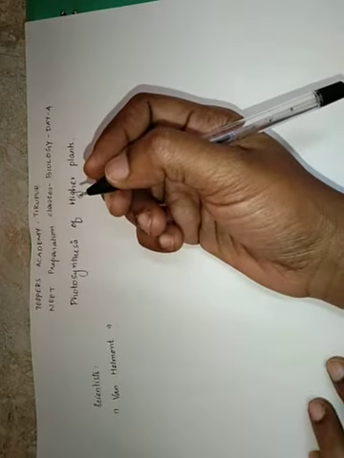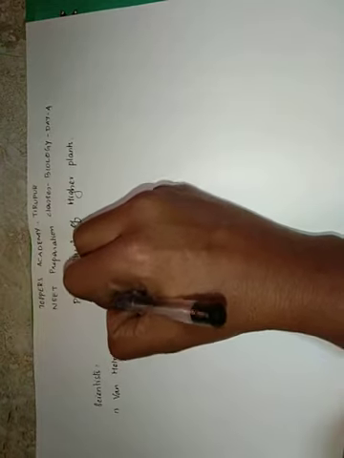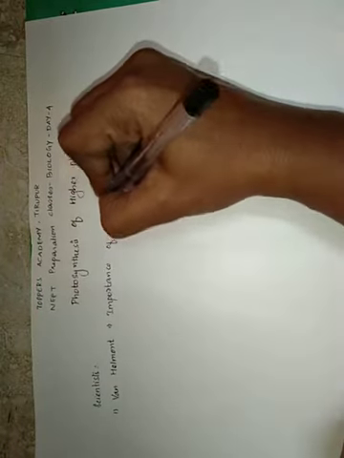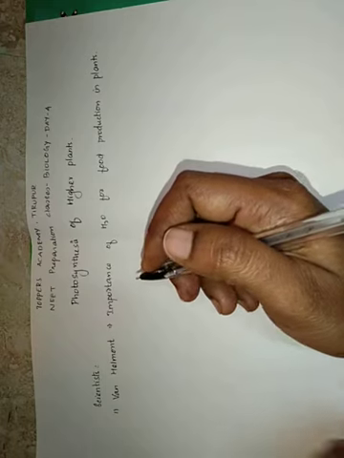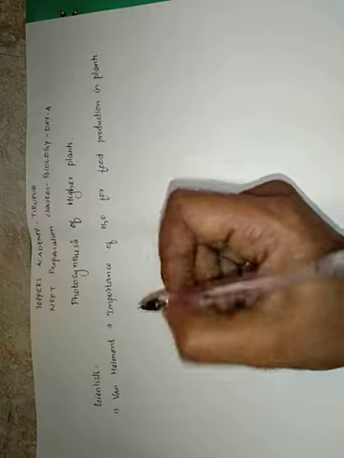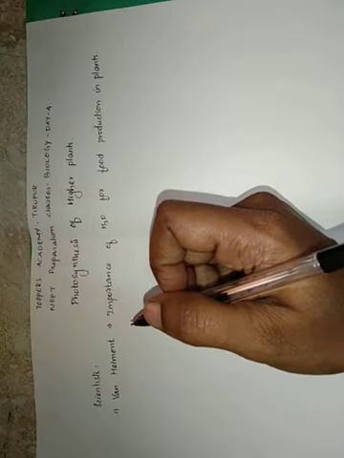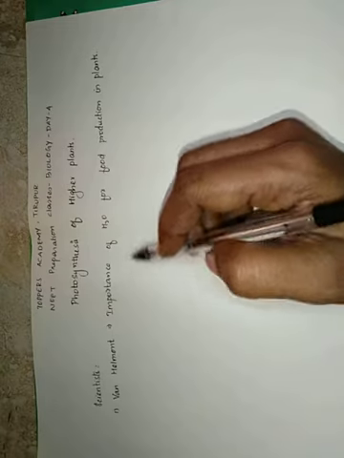The contribution of Van Helmont is he spoke about the importance of water for food production in plants. Initially it was believed that plants obtain their food from soil, but later Van Helmont performed an experiment by weighing the soil and the plant at initial stages, and he supplied the plant only with water.